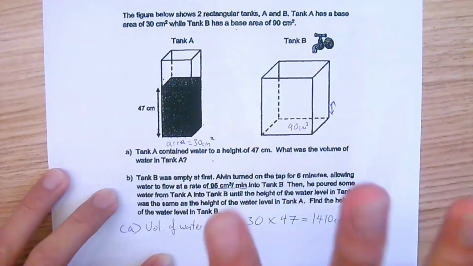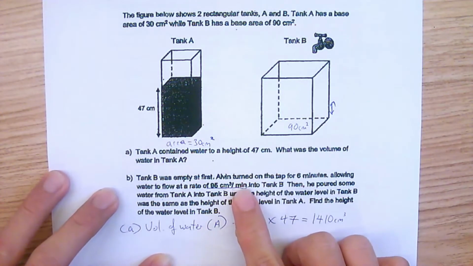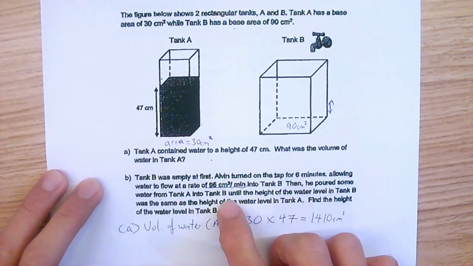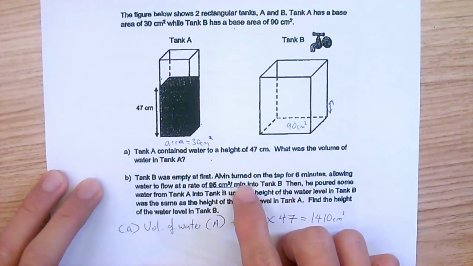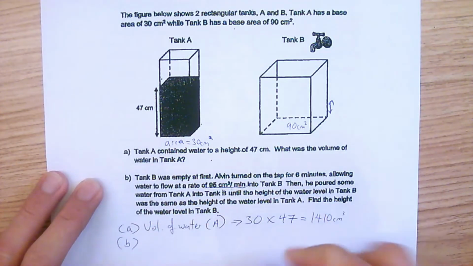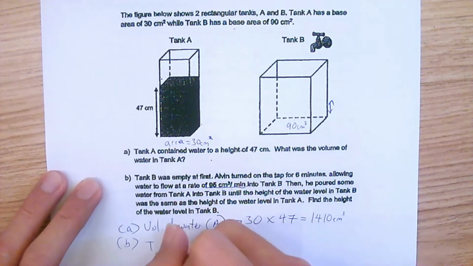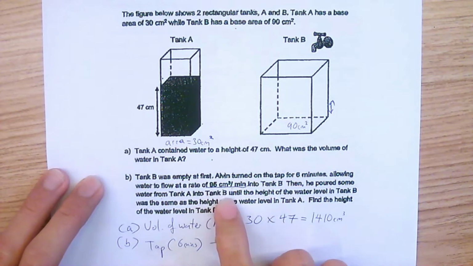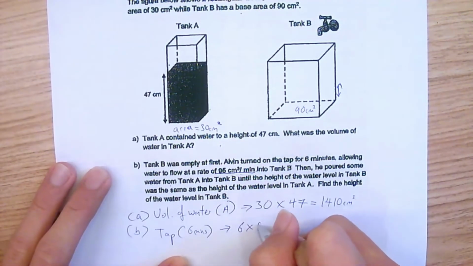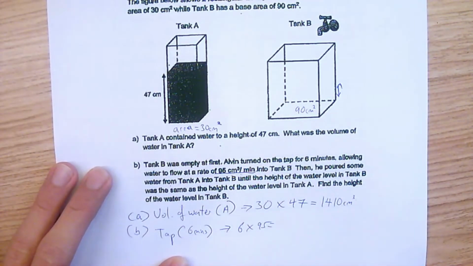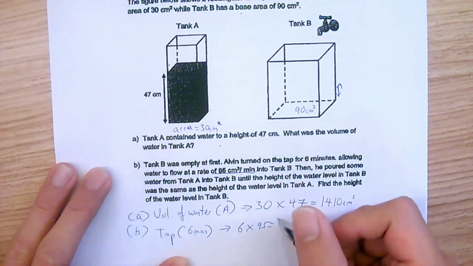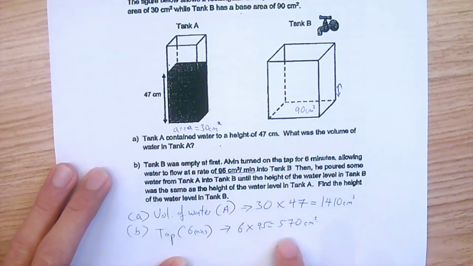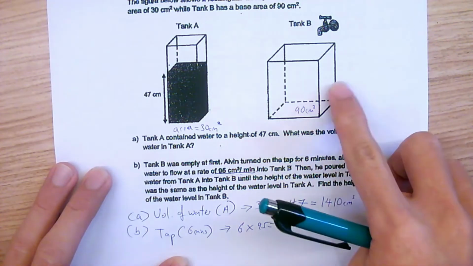So what we can do at this point of time, stop first, do not read further. Remember what I told you? Go and get all the information that you need from here. They said that he turned on the tap for 6 minutes, and the water flow is 95 cm3 per minute. So I'm just going to put over here tap 6 minutes. Since in 1 minute is 95 cm3, for 6 minutes it will be 6 multiplied by 95. So 6 multiplied by 95 will give us 570 cm3. Which means that in the 6 minutes, there's already 570 cm3 of water inside.